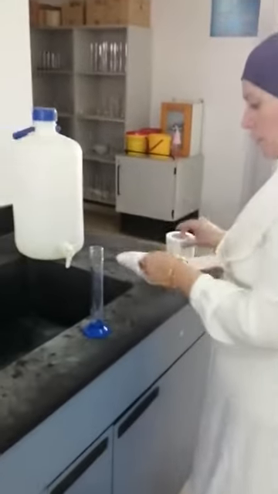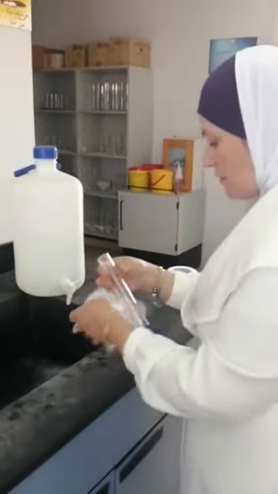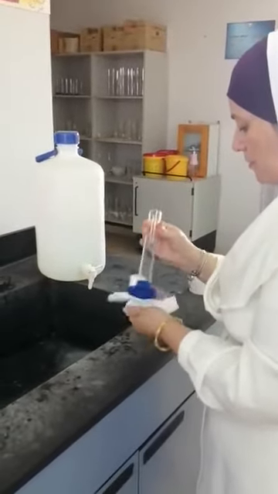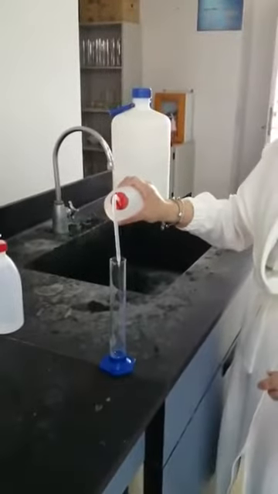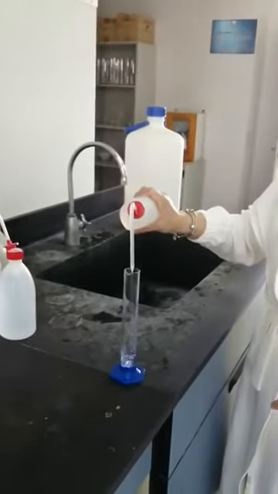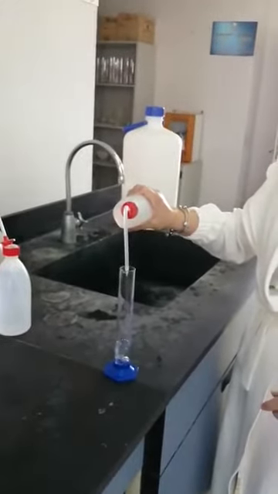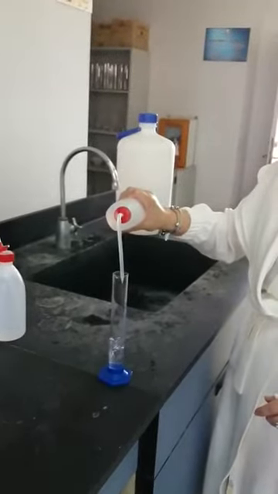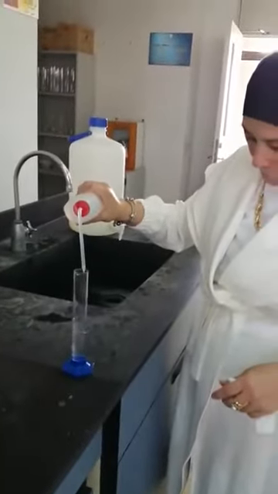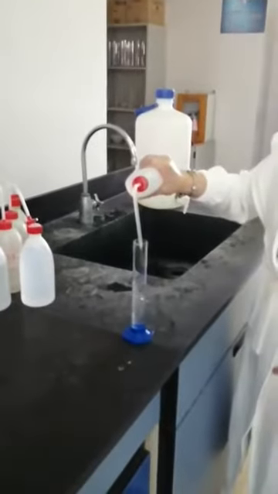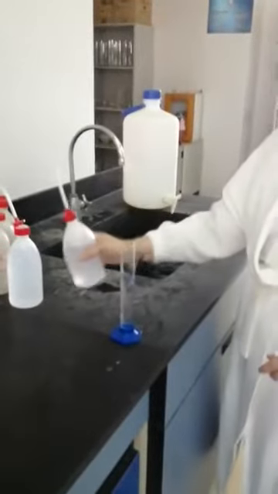Dry it from the outside to get accurate results, and dry the base, just adding 50 ml of water. And reweigh it as W4.